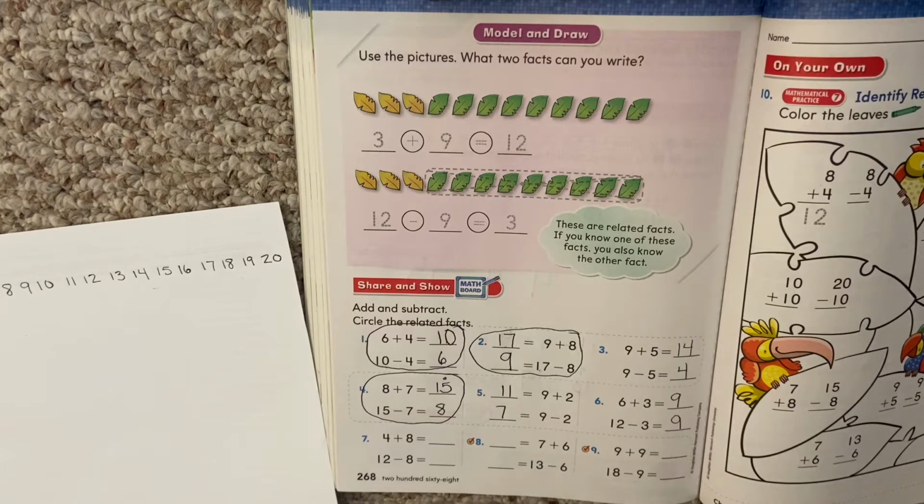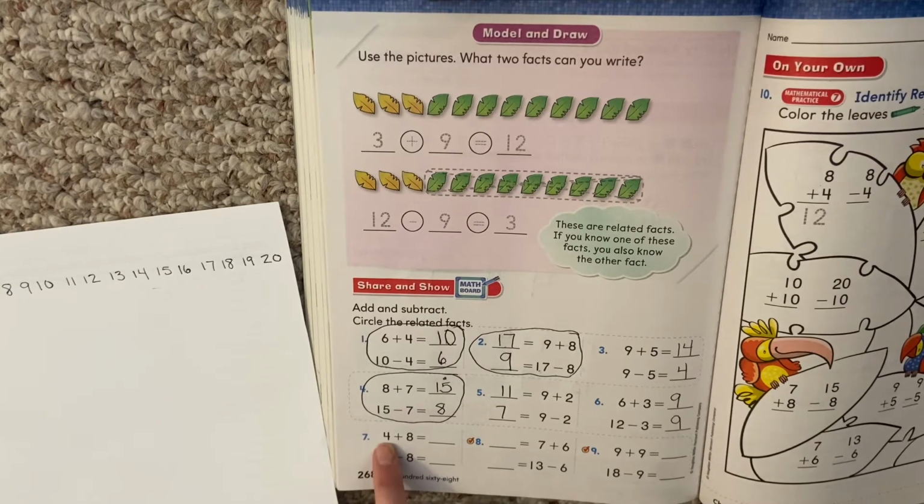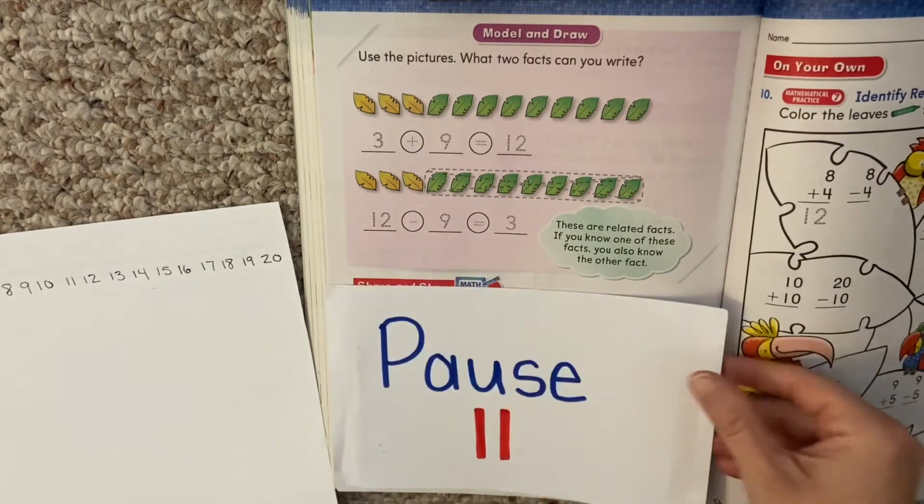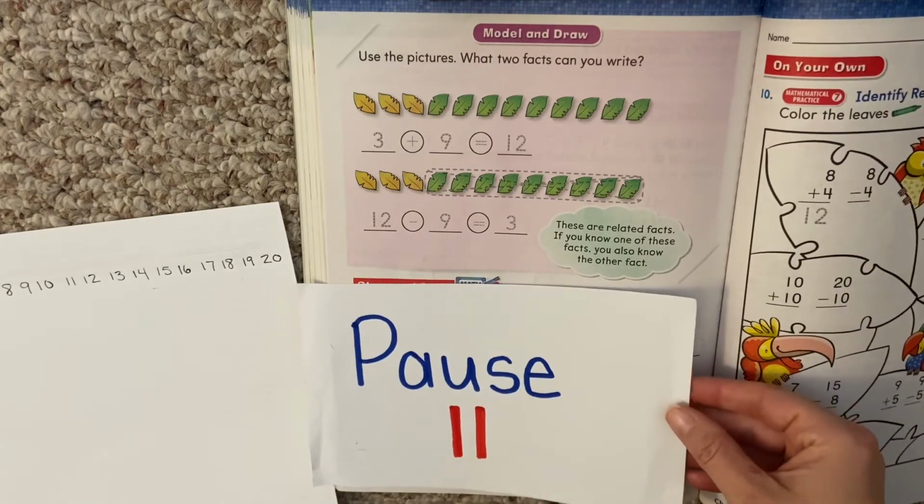All right, boys and girls, I want you to try number 7. Solve 4 plus 8. Write your answer in. Okay, then solve 12 minus 8 and see, are they related? Pause. Hit play when you're ready.